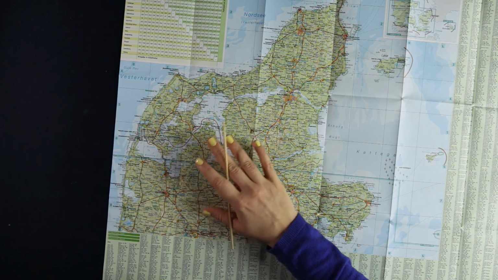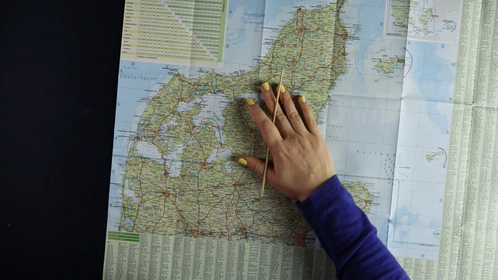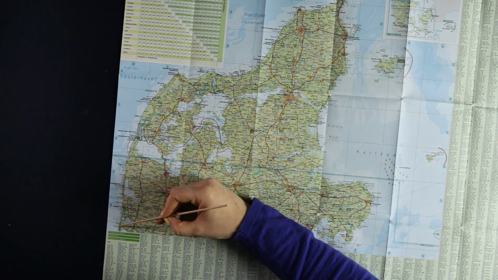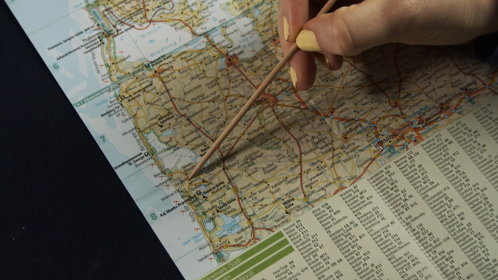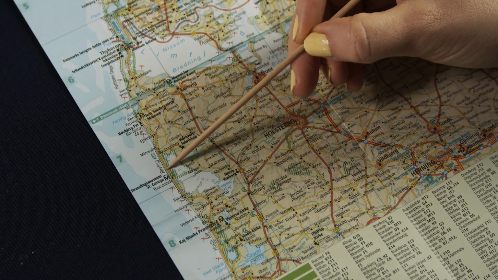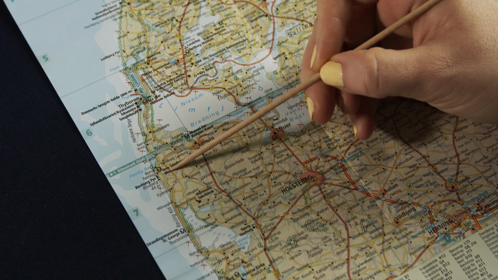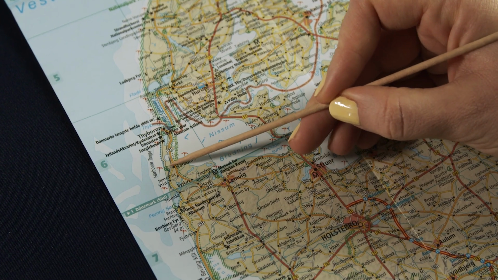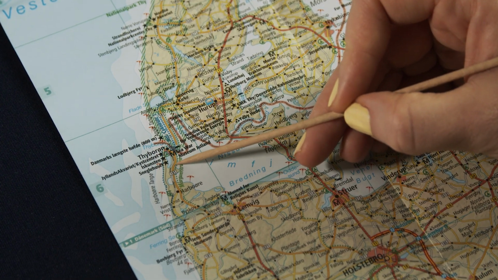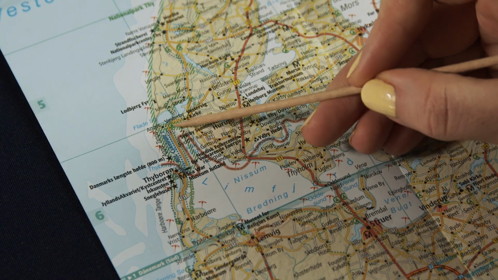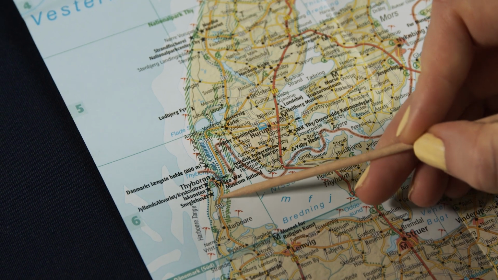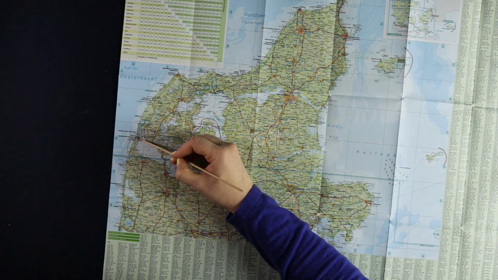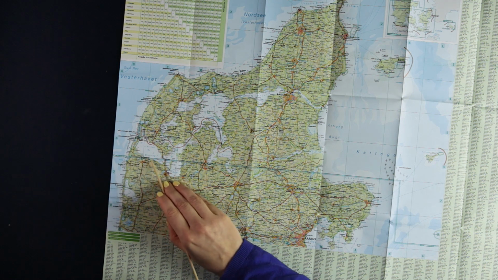So the northern tip of Jutland is quite interesting. We can follow the road here along the coastline. Let's see, where do we want to go? All the way north. And you can see here that we have to cross the water on this side and get to the Limfjord.